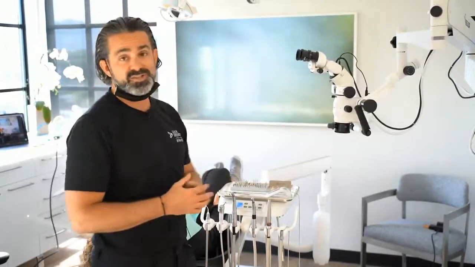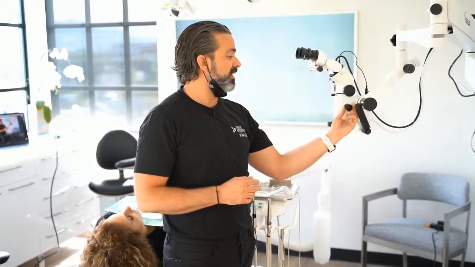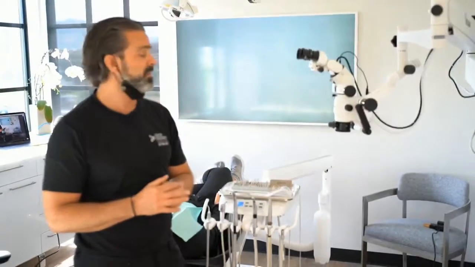A 1 step for me is a broad field of view. It's really more for something that you're seeing today. I don't ever really use the 1. 4 and 5 are really important in finding endoanatomy, so pulpal floor anatomy.